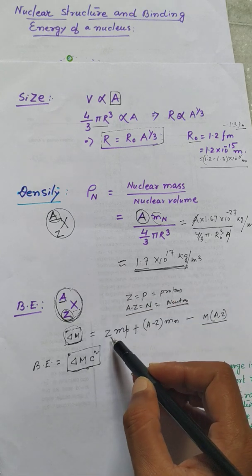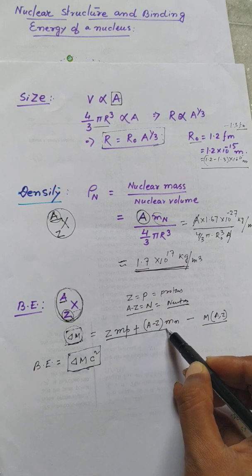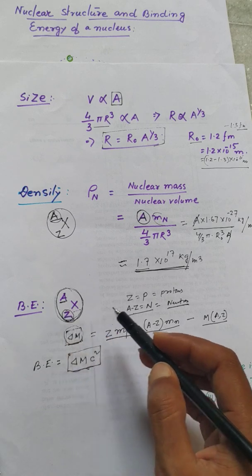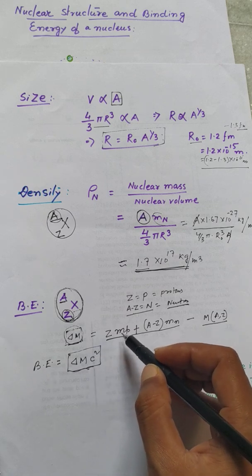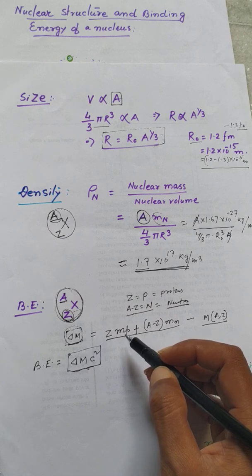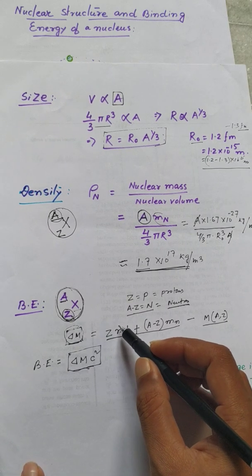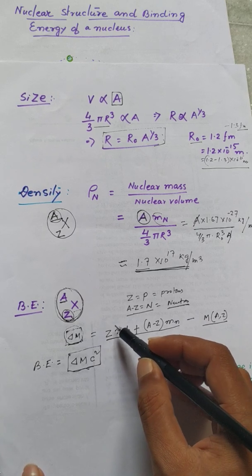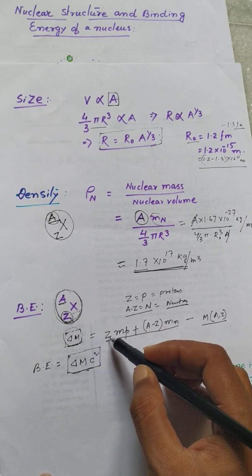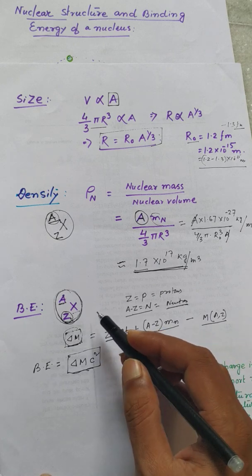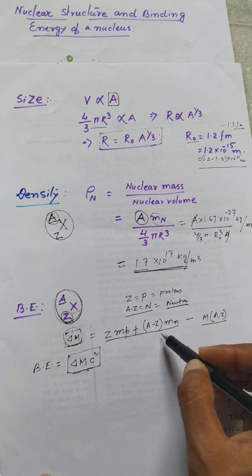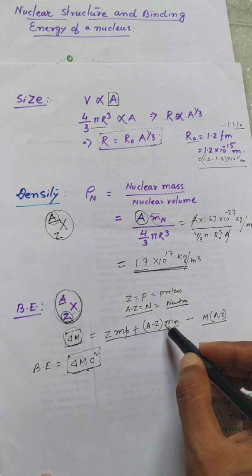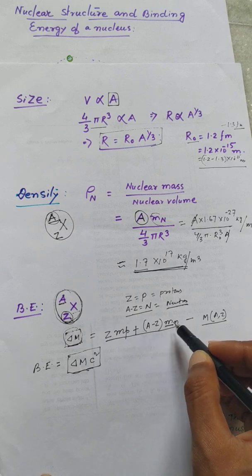The mass of the nucleus should be this, because here Z number of protons are there, and if we consider each proton having mass mp in free state, the total mass of the protons is Z mp, and A minus Z neutrons are there, so the total mass of the neutrons is A minus Z times Mn, where Mn is the mass of a neutron in free state.